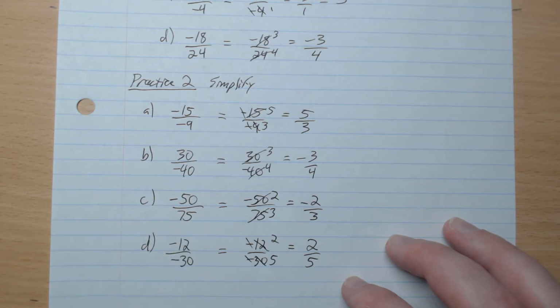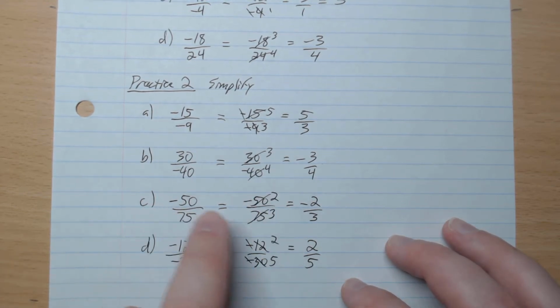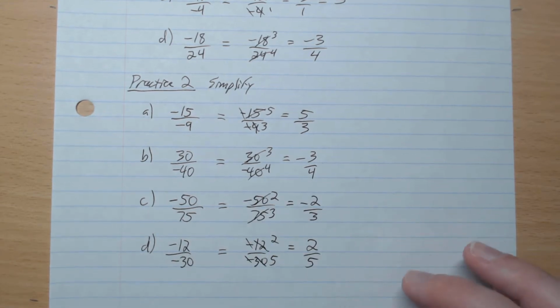Negative 50 over 75. We have 25 in common, bang, bang. What's left is 2 over 3, and the negative remains, so negative 2 over 3 like that.